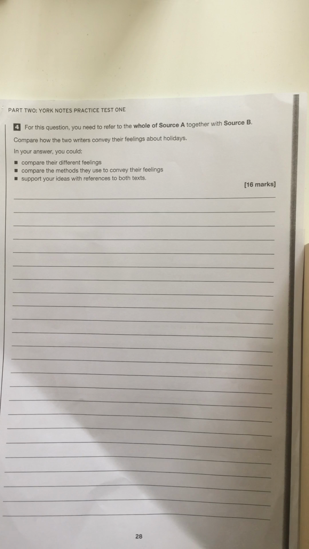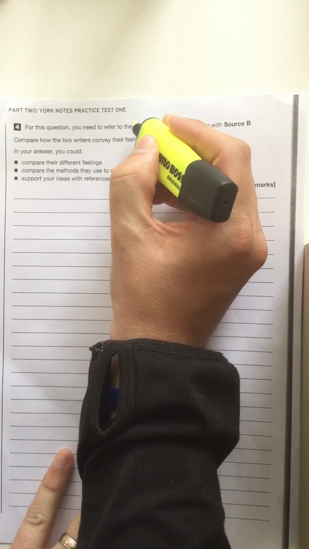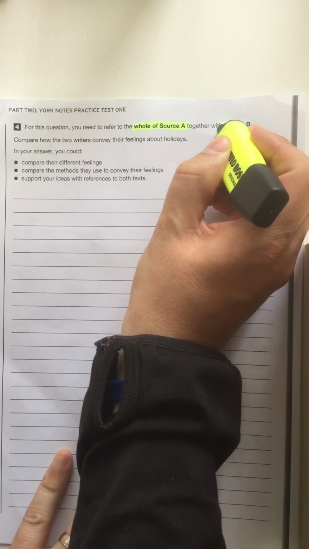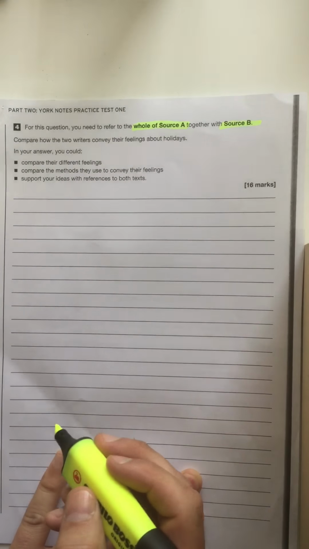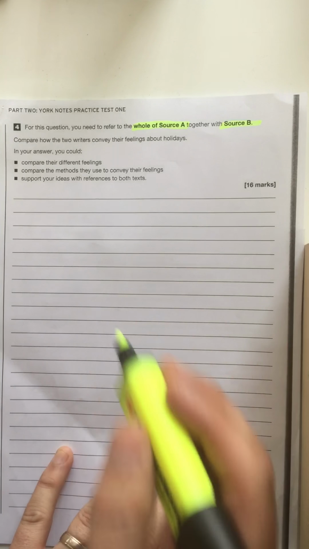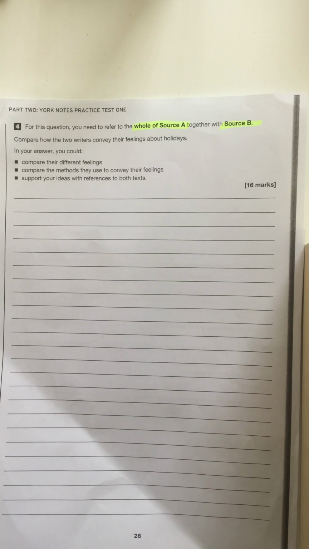Question 4 is a 16-mark question, similar to the 20-mark question on paper 1. This question can scare students a little bit. It's worth 16 marks, so it's worth quite a lot of the reading section, approaching half of it. And it asks you about the whole of source A and the whole of source B. This can be a bit overwhelming if you don't leave yourself enough time for it, or you are panicking. So we need to maybe range our answers around the sources a little bit.